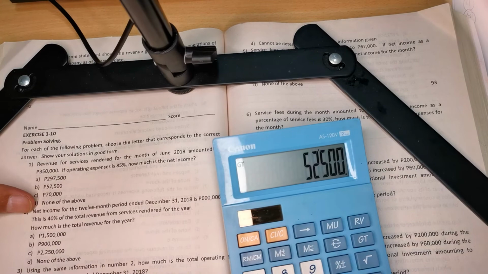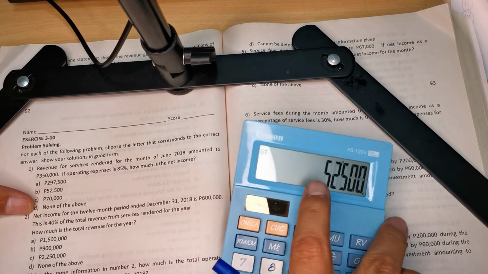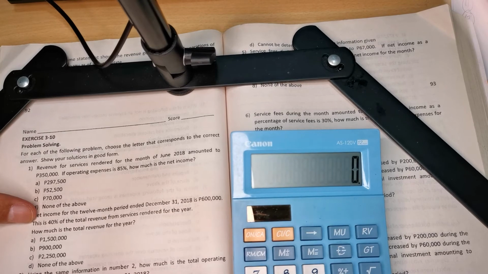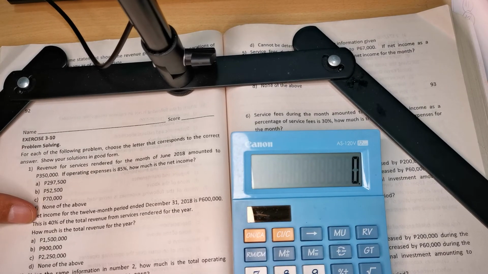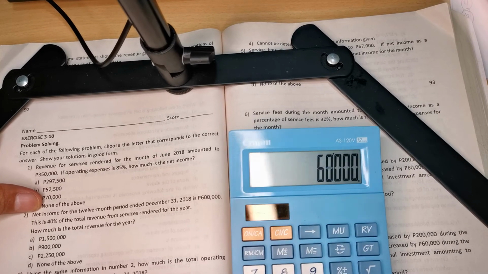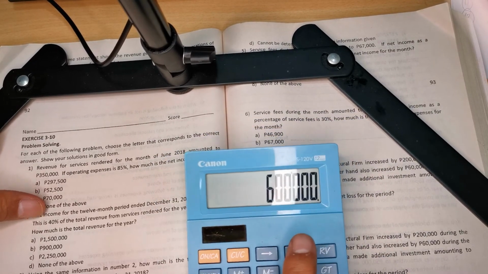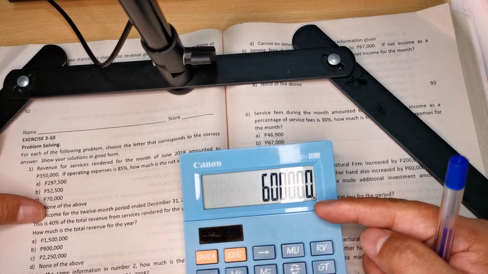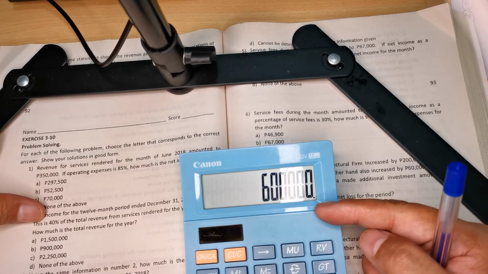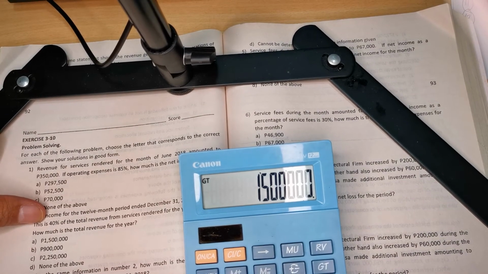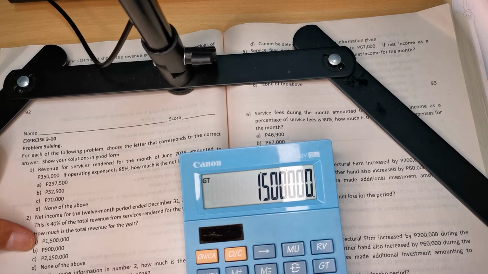Okay. Net income for the 12-month period ended December 31, 2018 is 600,000. This is 40% of the total revenue from services rendered for the year. So okay, so meron siyang net income na 600,000. Okay. And this is 40%. So meaning this 600,000 is just 40% of the total revenue. So therefore, if we divide this by 0.40, you will get 1.5 million as the total revenue for the year.